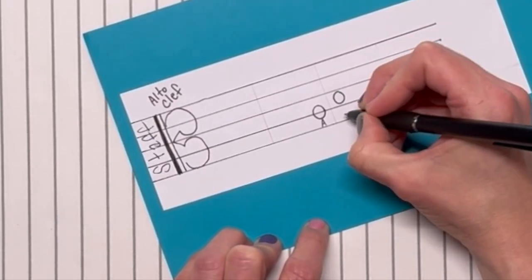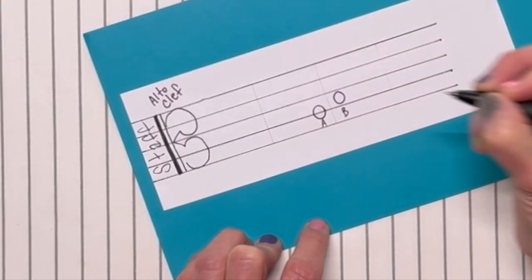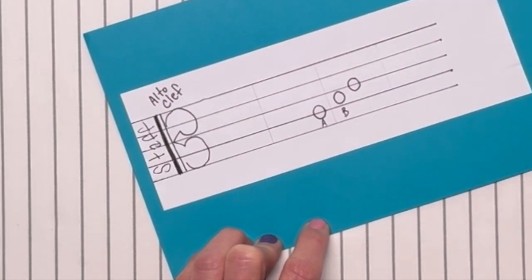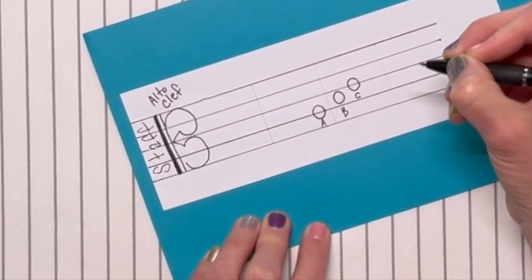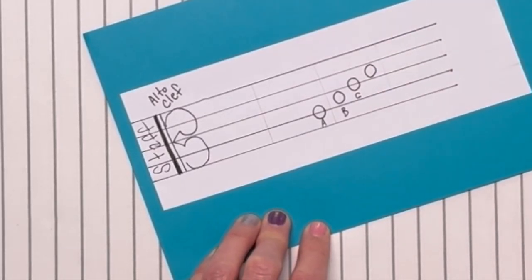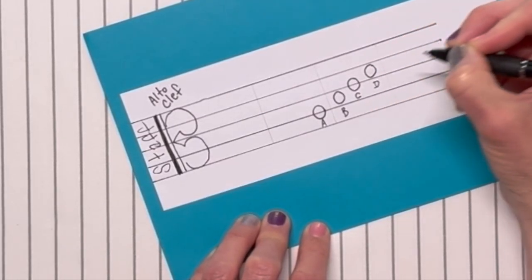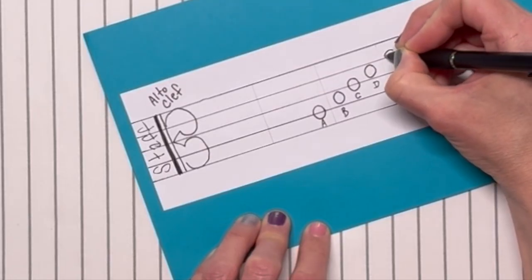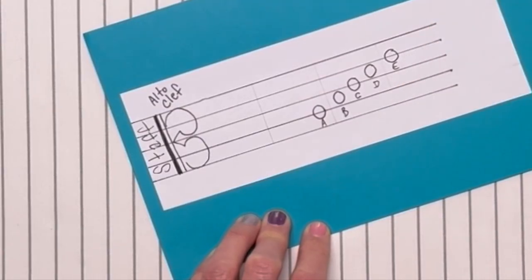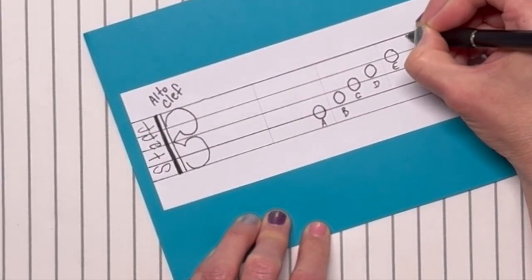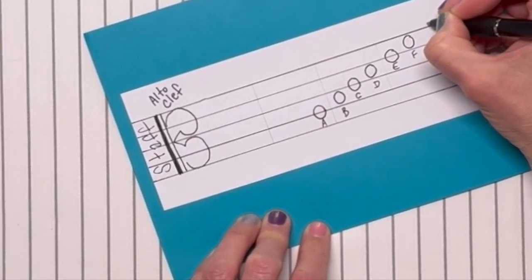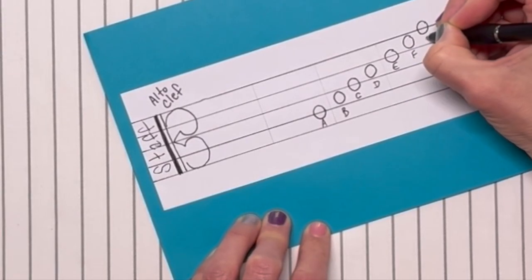What does that make it? A B, obviously. If we go up a line, what are we on? C. If we go to the next space, where are we? We're on D. If we go up to another line, what are we on? E. Next space, is an F. And up on this line, we have a G.